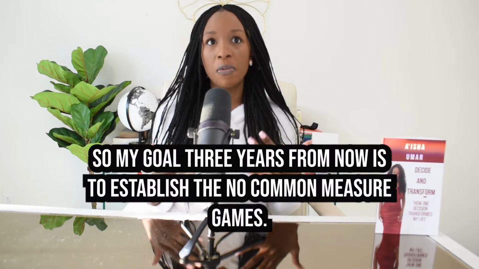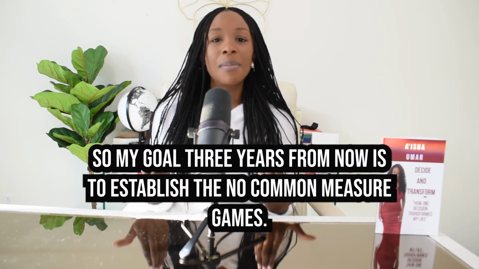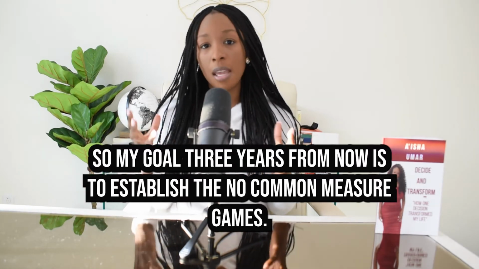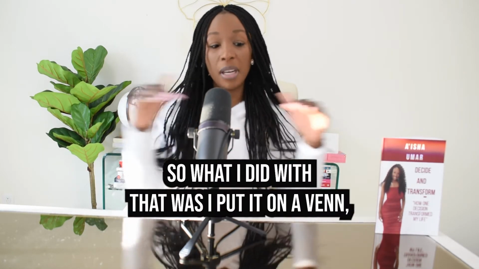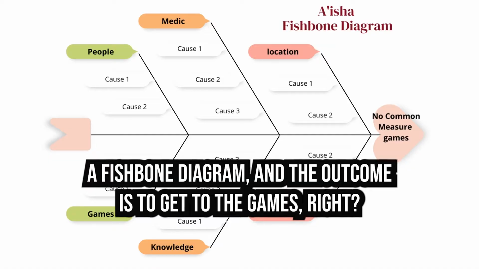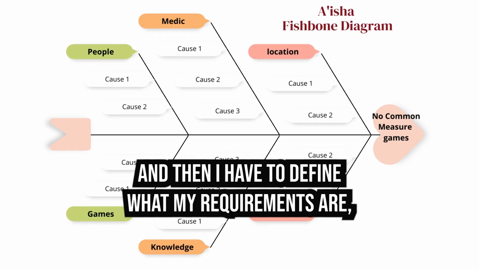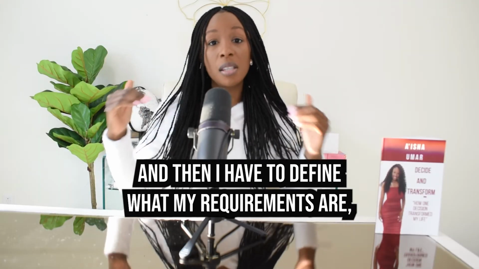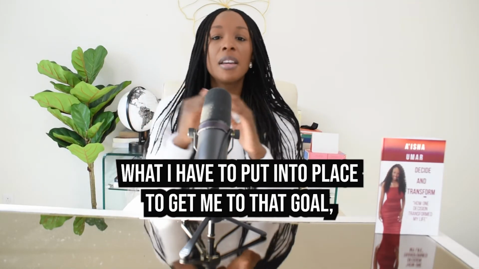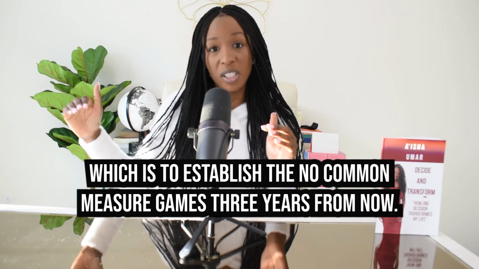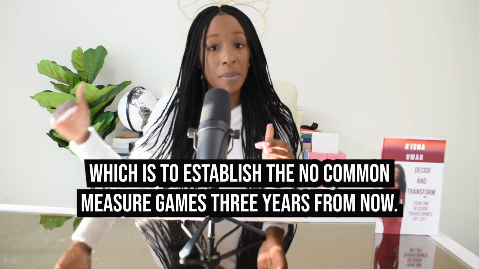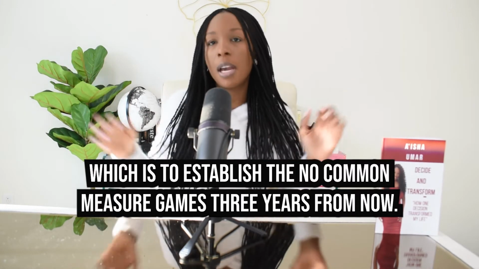So my goal 3 years from now is to establish the No Common Measure Games. So what I did with that was I put it on a fishbone diagram, and the outcome is to get to the games, right? And then I have to define what my requirements are, what I have to put into place to get me to that goal, which is to establish the No Common Measure Games 3 years from now.